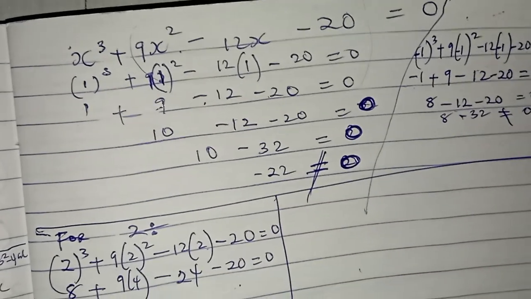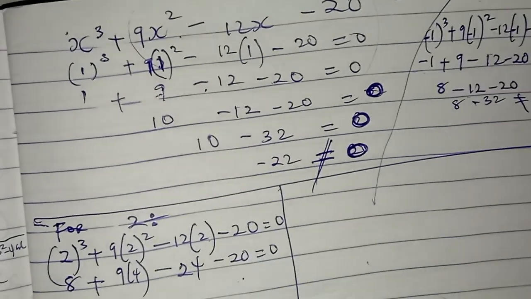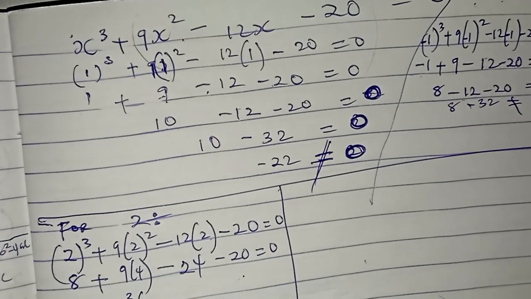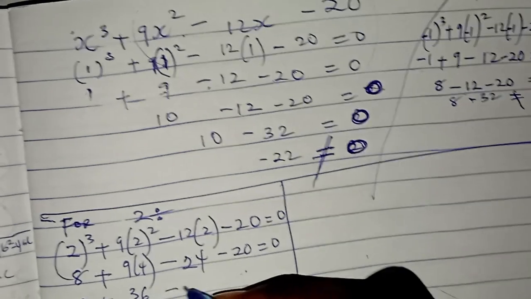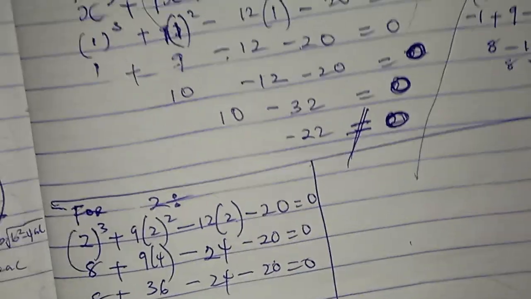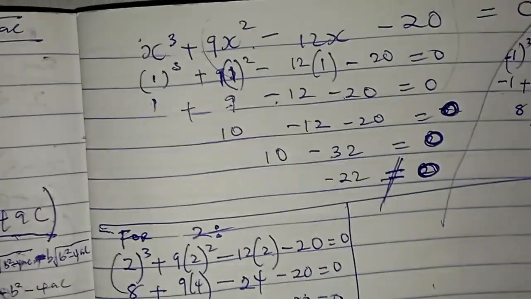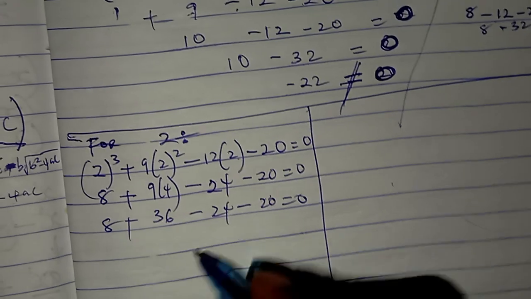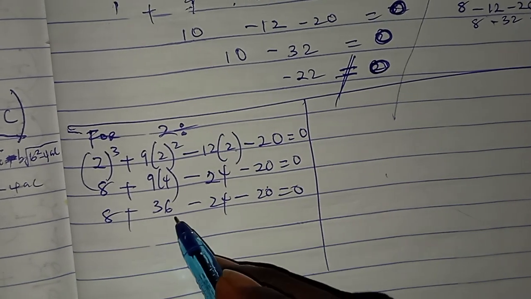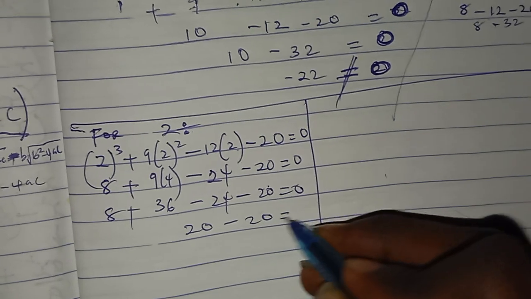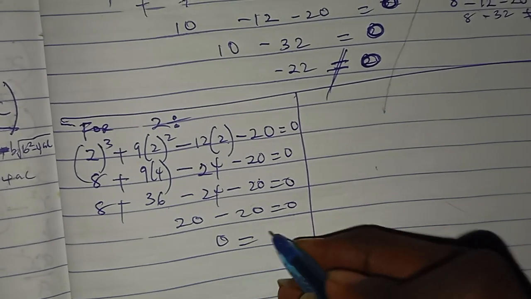9 times 4 is 36. So 8 plus 36 minus 24 should give me 20. Minus 20 equals to 0. And you know that this is going to be 0 equals to 0.